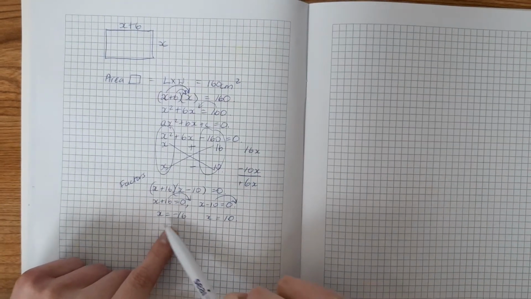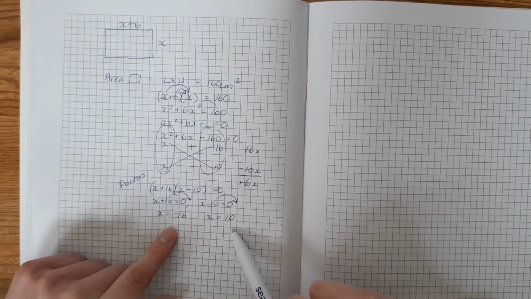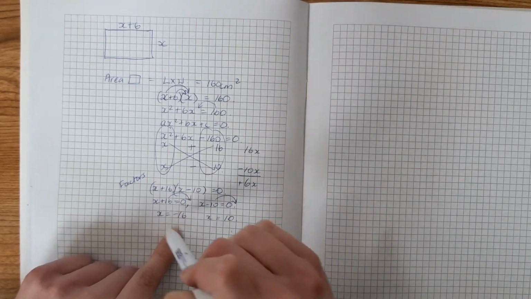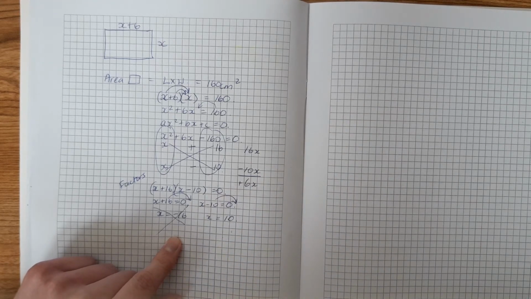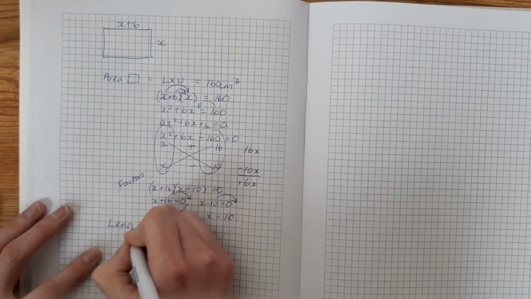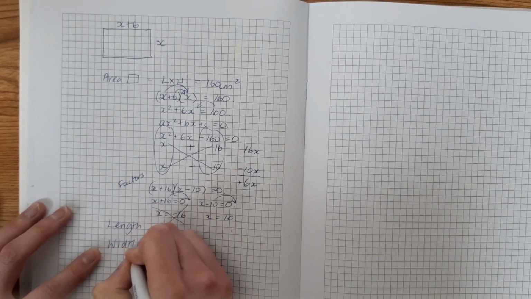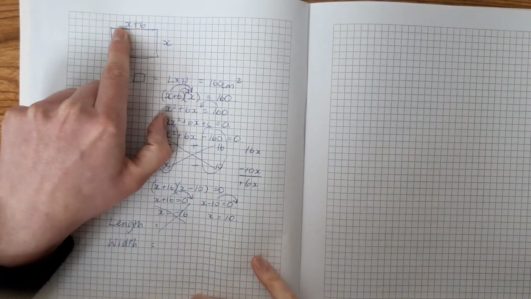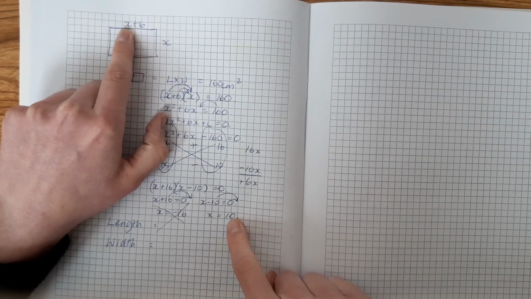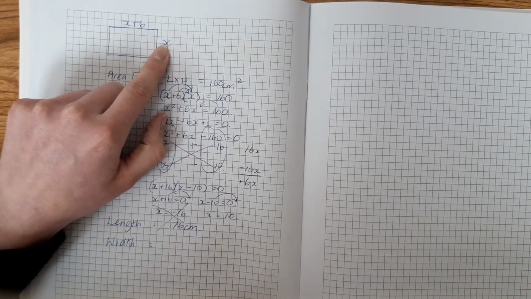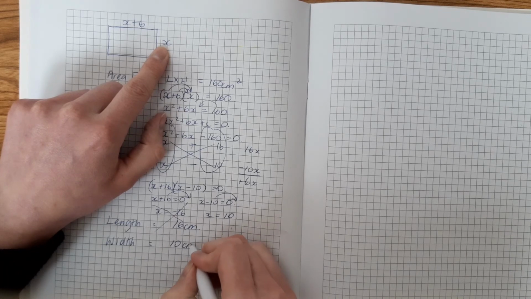Now, we need to decide which one of these is correct. I'm talking about a distance. For a distance, you can't really have a negative distance because there couldn't be minus 16. So you cross it out by process of elimination. So it has to be 10. So I need to figure out what the length is and what the width is. Going back to the start, the length is x plus 6, and x is 10. So 10 plus 6 is 16 centimeters for the length. And the width is just x, which was 10, which is what we calculated, centimeters.